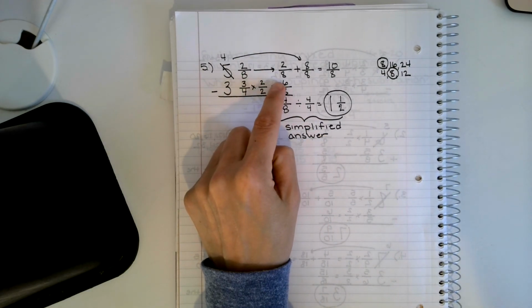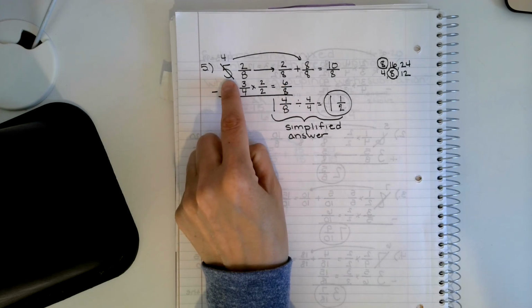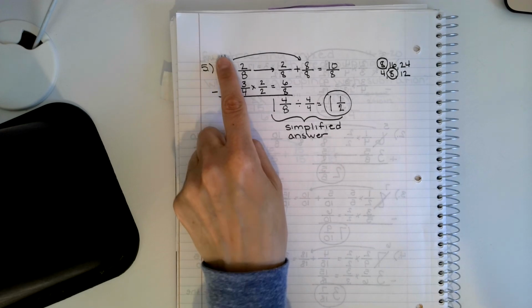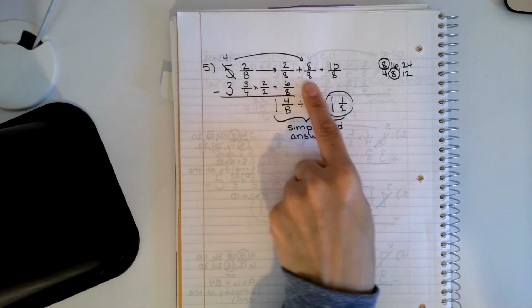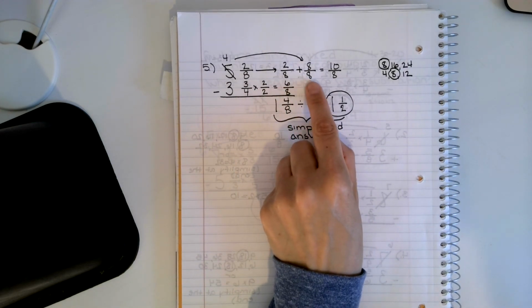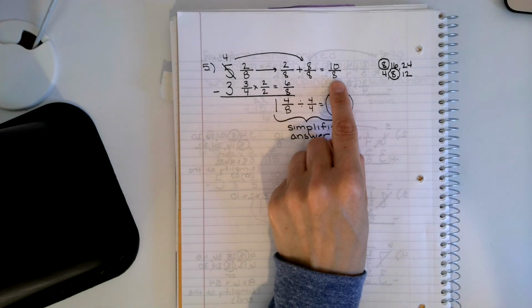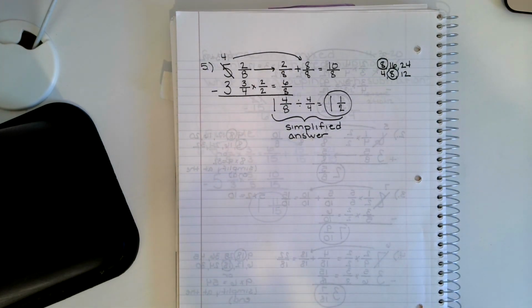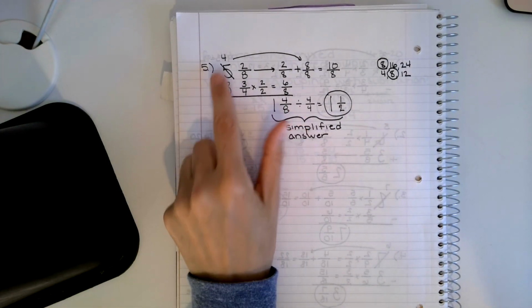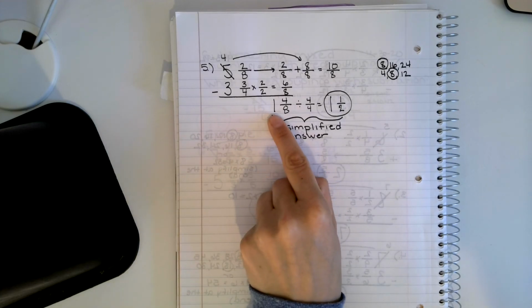2 minus 6, you can't do it, so you needed to borrow from your whole number. So now instead of 5 wholes, you have 4 because you're adding it to the side. And you're adding it in fractional form, so 8/8. 2/8 plus 8/8 is 10/8. 10 minus 6 is 4, so now you have 4/8. 4 minus 3 is 1.